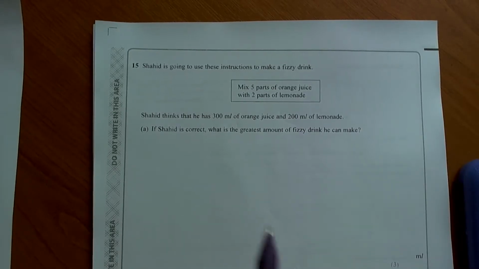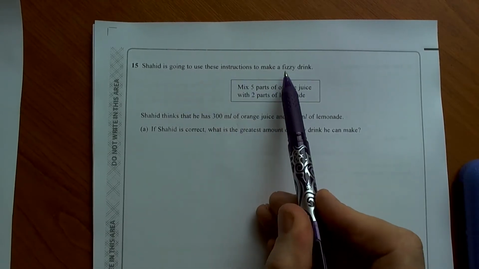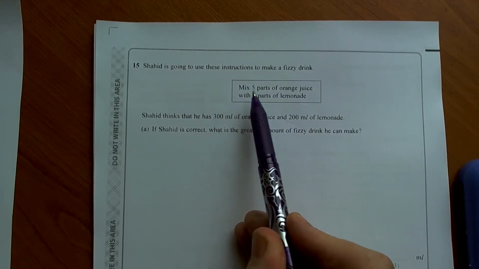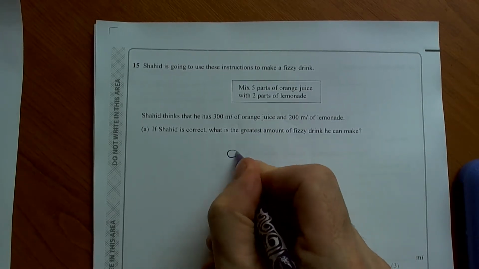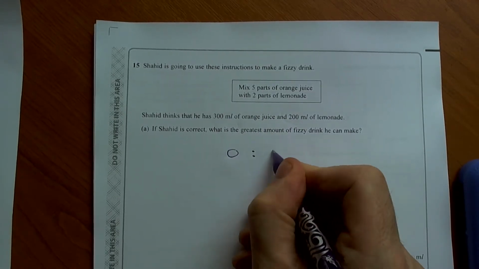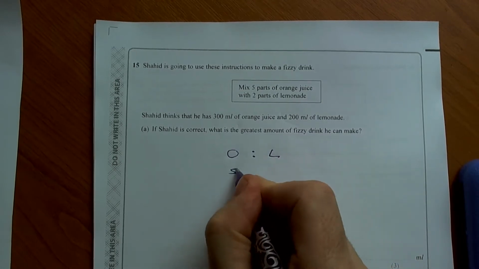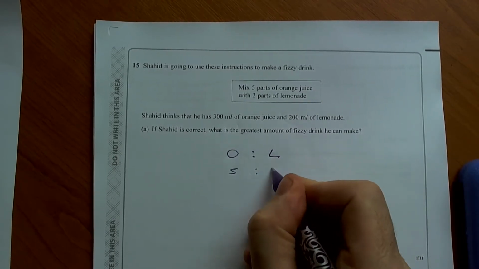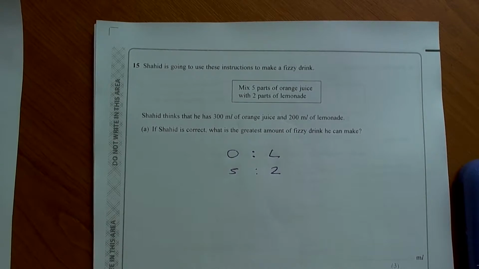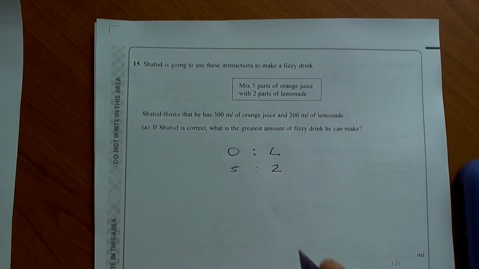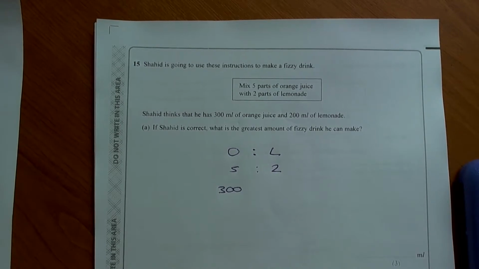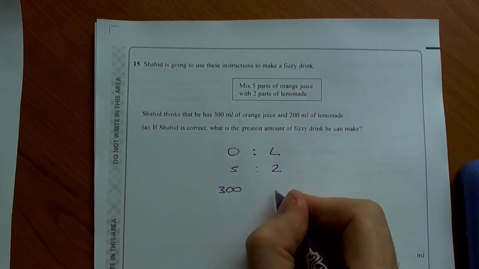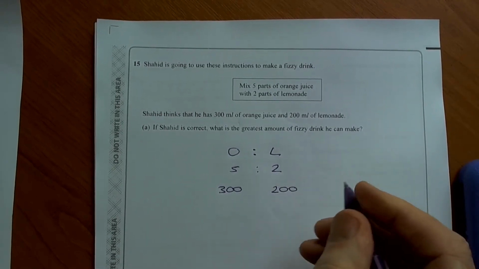Now question 15, Shahid is going to use these instructions to make a fizzy drink. Mix 5 parts of orange with 2 parts of lemonade. So the first thing I'm going to do, I'm going to write orange to lemonade. We've got 5 parts of orange to 2 parts of lemonade. Now, Shahid has got 300 millilitres of his orange, but he's only got 200 millilitres of lemonade.